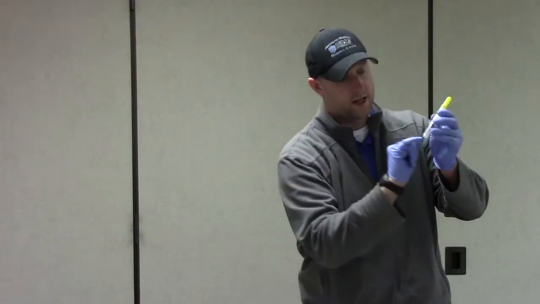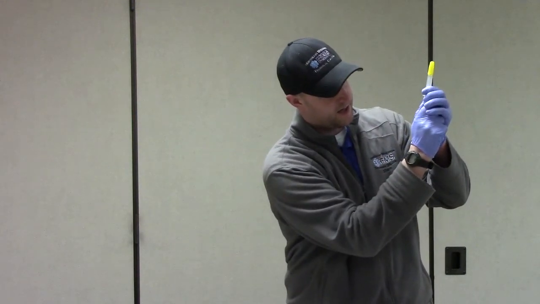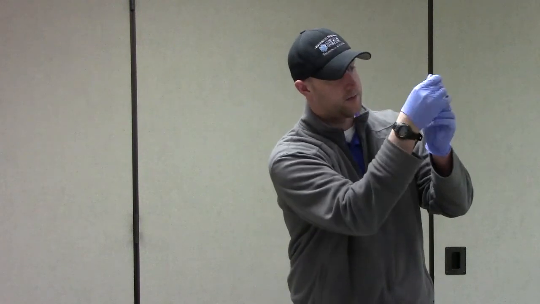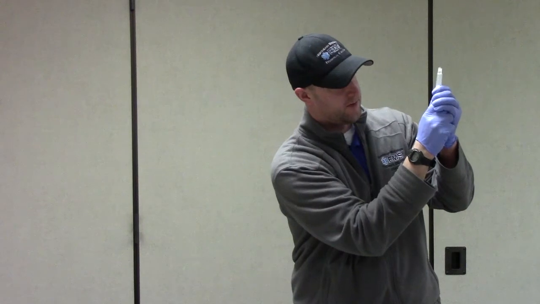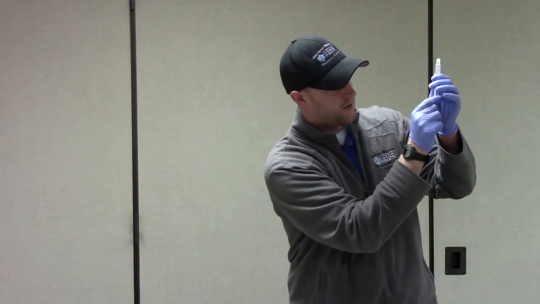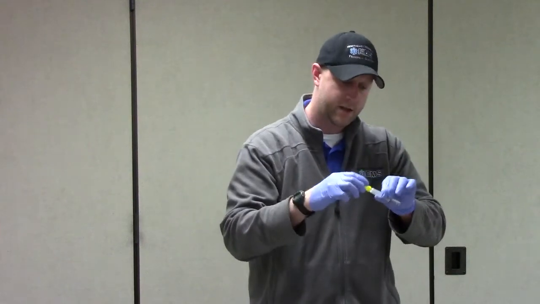As I look inside, I can see there's a little bit of air, so I loosen up the cap and dispel the air. I'm at the 0 now, and we're ready to administer our medication.